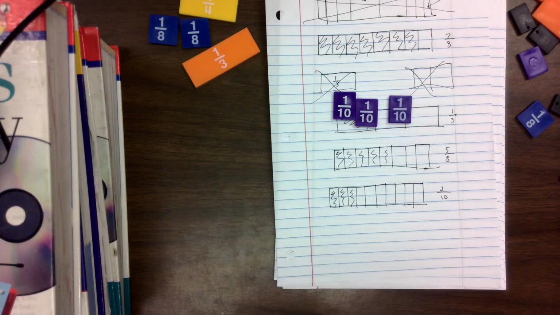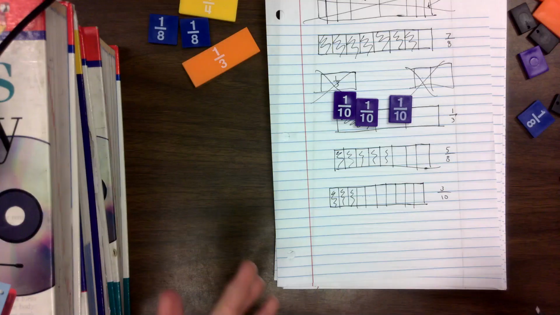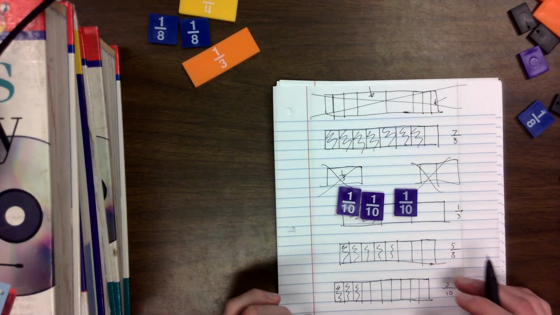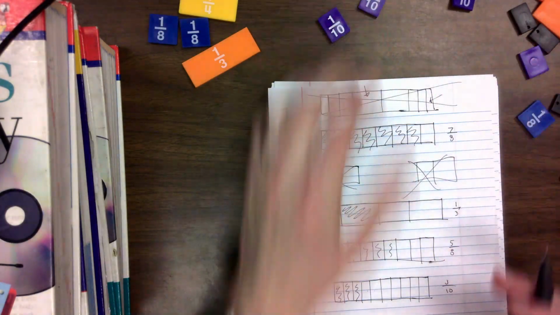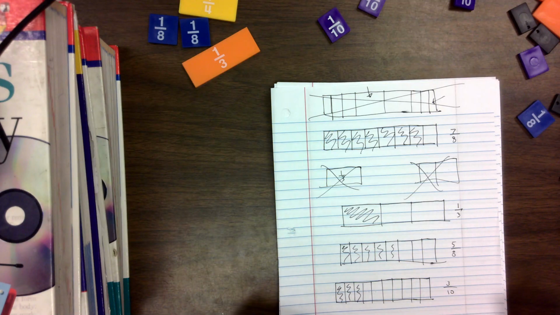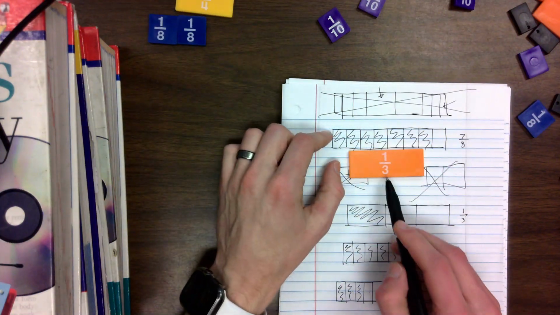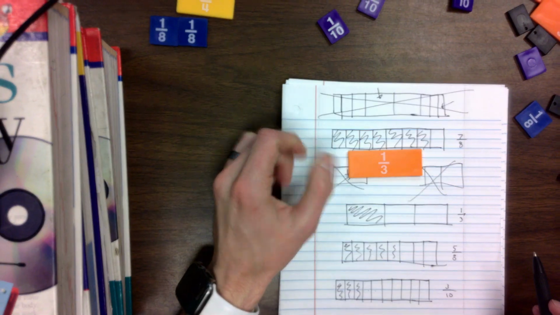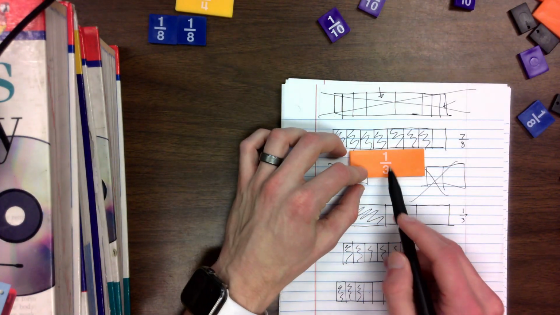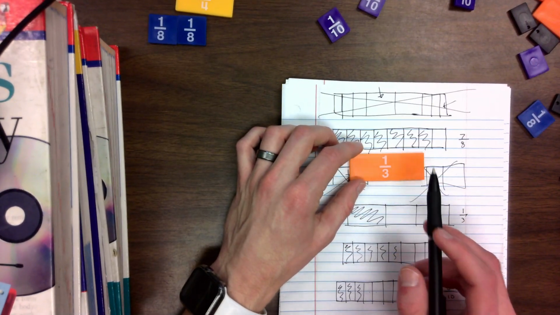Build a fraction where the numerator is exactly half of the denominator. Okay. Well, we have halves, we have thirds, fourths, fifths, sixths, eighths, tenths, and twelfths. We can pick any of these, but we want to think of what is half of the denominator. So can we do half of a third? Well, we could do half of a third, but we're not trying to actually do half of a third. We're trying to do where the denominator is half of the numerator.